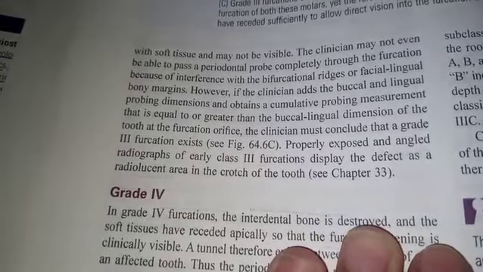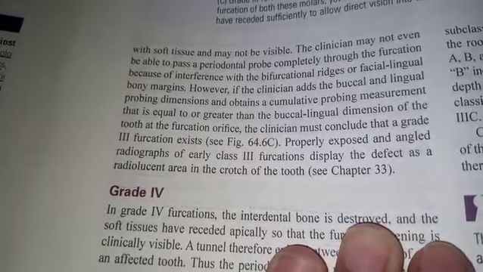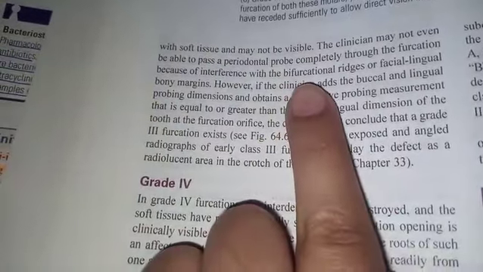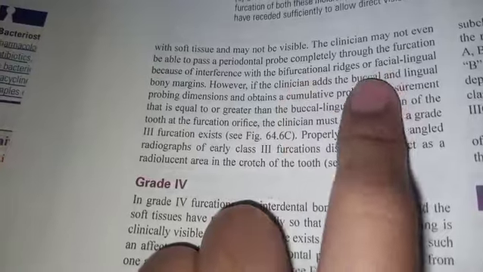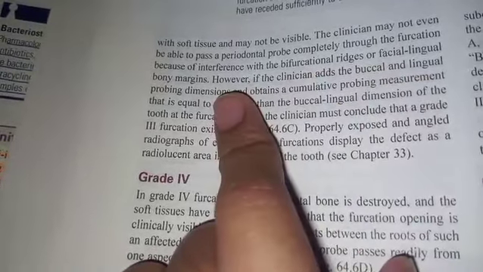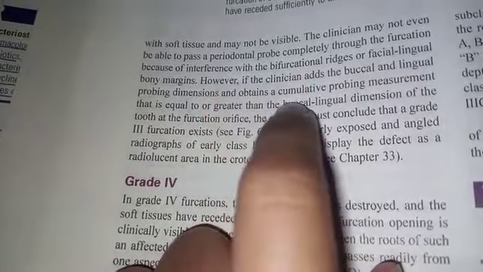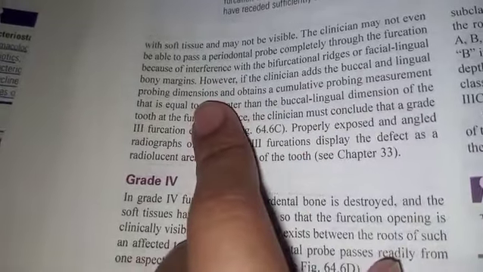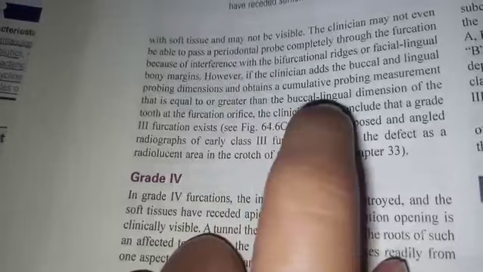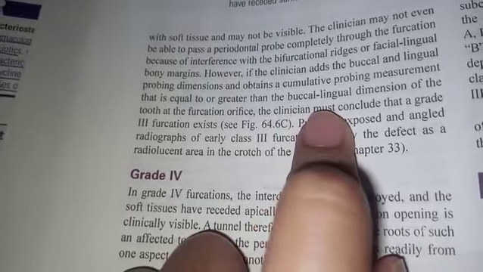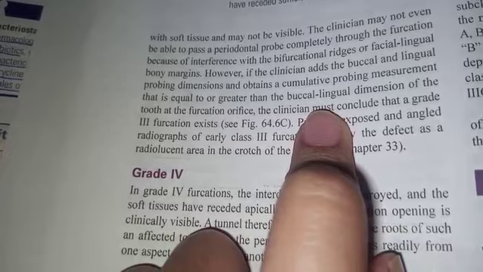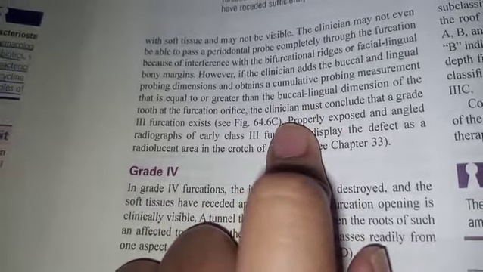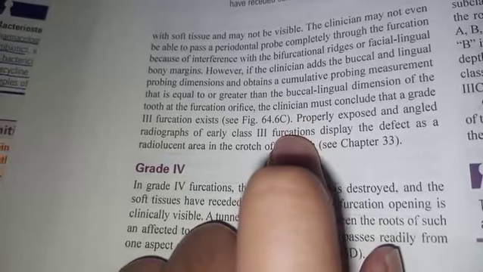So they are saying that when the clinician cannot pass the probe through the furcation, because of bifurcational ridges or facial-lingual bony margins, the clinician can add the buccal and lingual probing dimensions and obtain a cumulative probing measurement that is equal to or greater than the buccolingual dimension of the tooth at the furcation orifice.